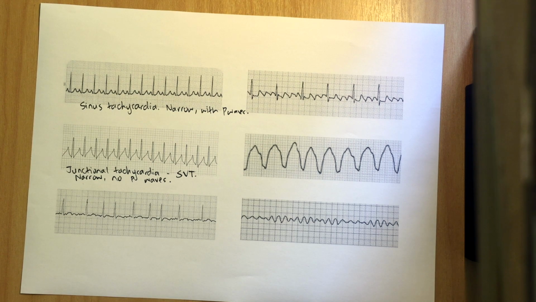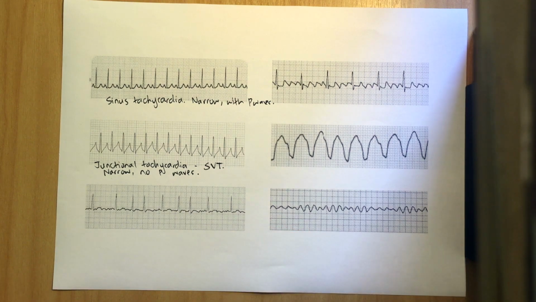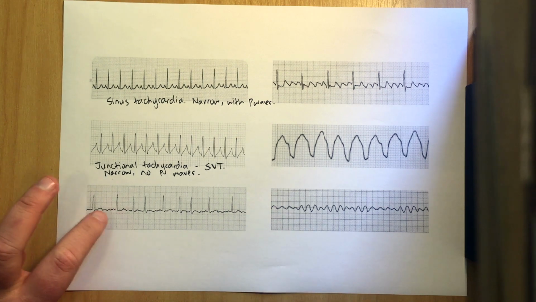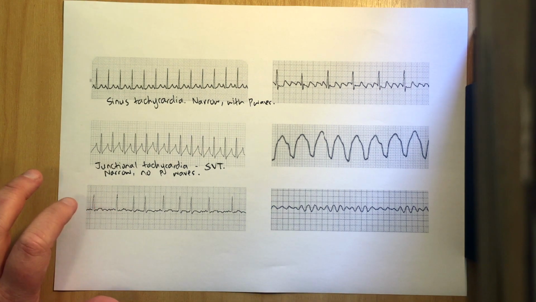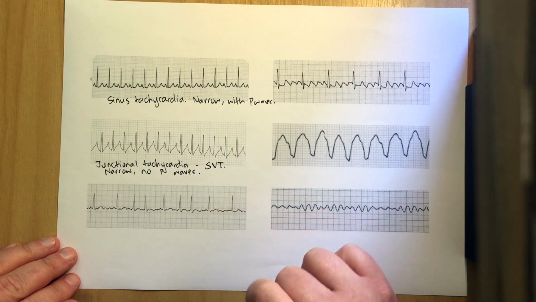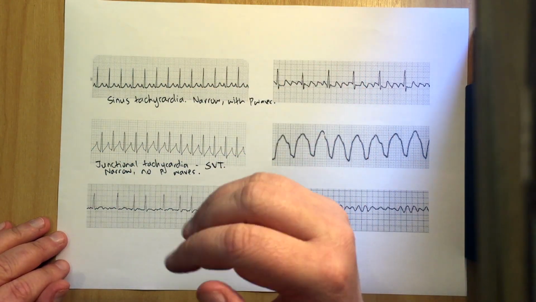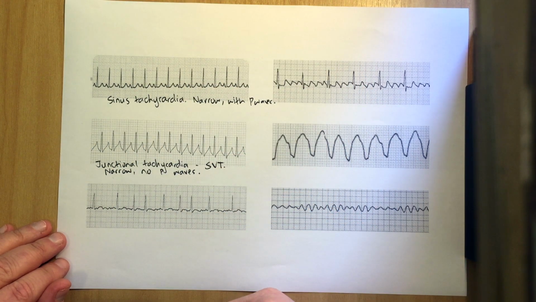Is it wide or narrow? It's narrow, so there's less than 3 small squares between the start and the end of the QRS complex. Are there P waves? Well, I can't see any convincing P waves. Sure, there's a little bit of jiggling around before the QRS complexes, but there's not this nice uniform P wave coming just before a QRS complex.